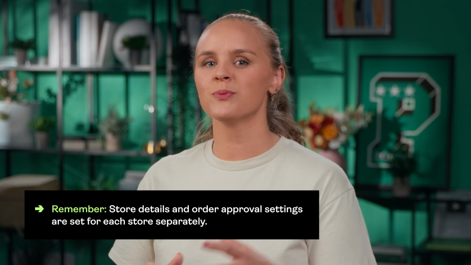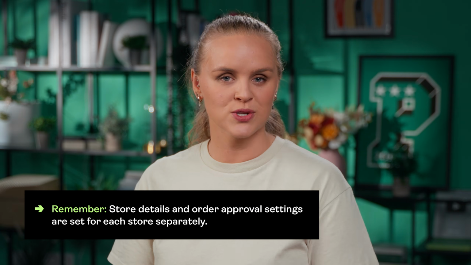Just don't forget to switch your approval settings back to automatic afterwards, if you need to. Remember, store details and order approval settings are set for each store separately. That's why if you have multiple stores linked to your Printify account, you'll need to adjust each store's approval settings individually. Although there are some factors that can prevent a coupon from working entirely, or in some cases, even accidentally using it up.